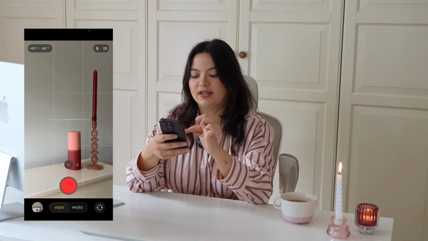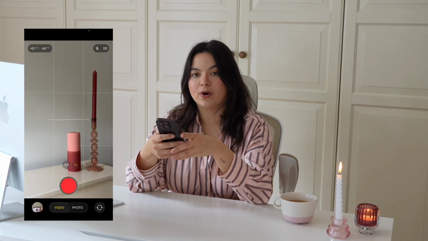Now, when it comes to filming B-rolls, for example, for vlogs or talking head videos or B-roll videos just to post, you want to use your back camera. So that means you open your phone, go to video, and you make sure that you're filming with the 1x. This feels the most real. It just feels for the viewer like they're actually in that situation with you.